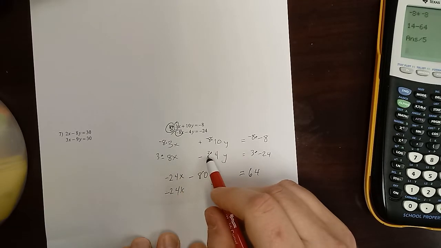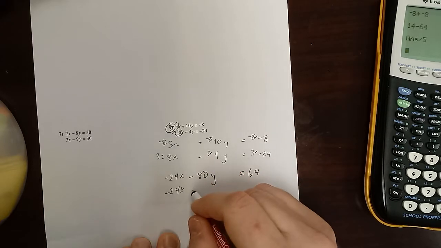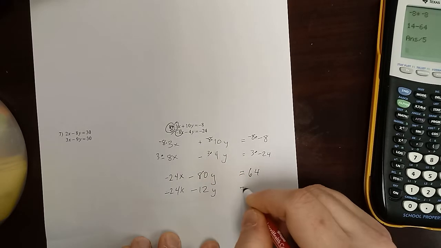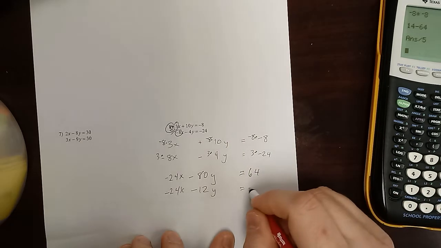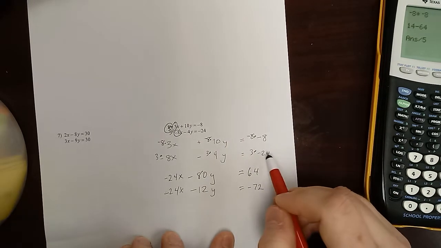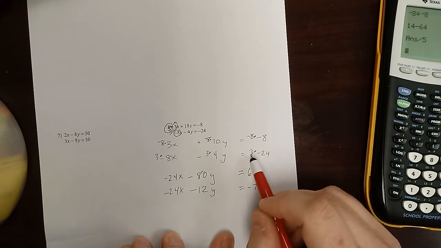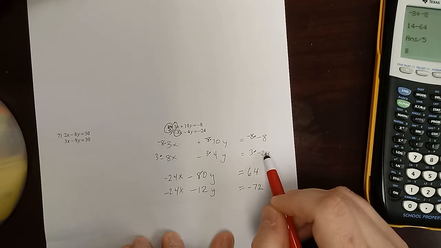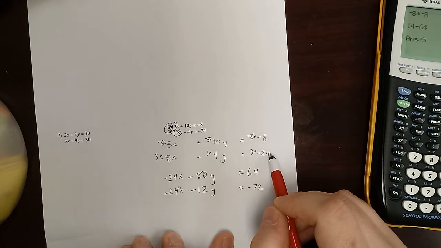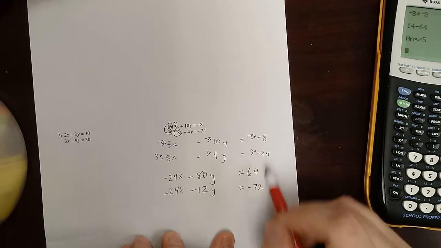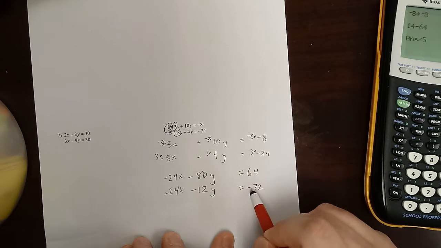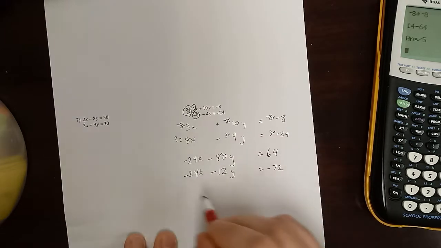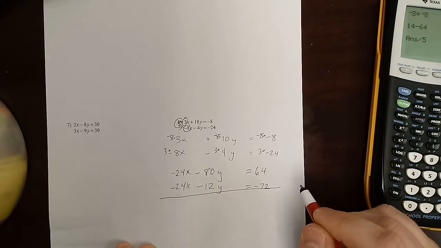And then this one, negative 3 times 4, or sorry, 3 times negative 4, isn't it? So that'd be negative 12. And then 3 times negative 24, and what is that, 72? Negative 72. I did that in my head by doing 3 times 20 is 60, and then 3 times 4 is 12. So 60 and 12 together gets me 72. And then I just looked at the negatives and saw there was only one negative, so I knew it was negative.